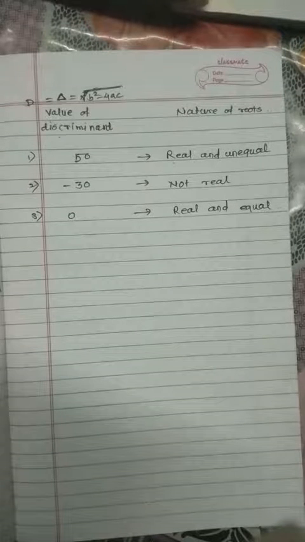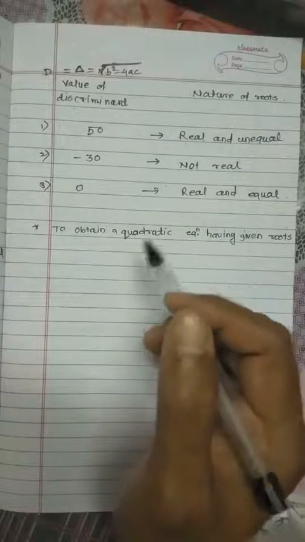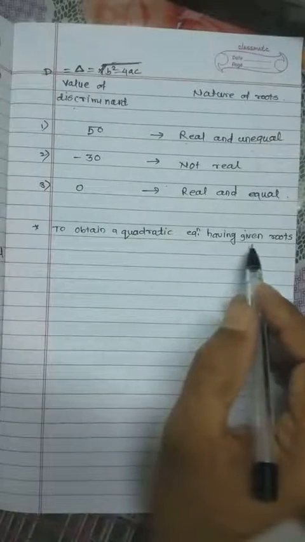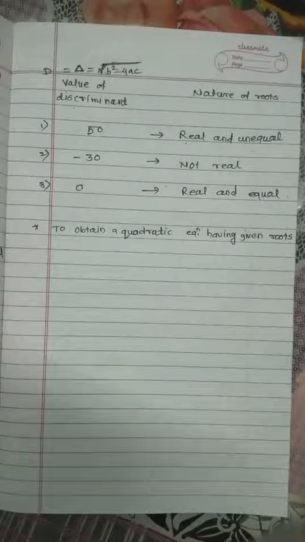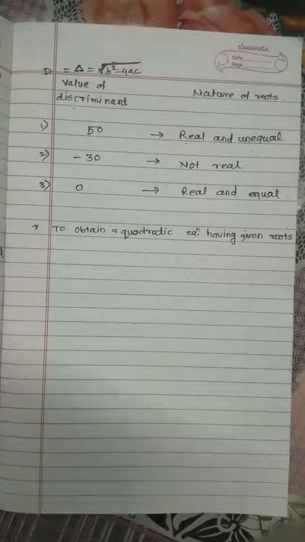Students, then going to the next point. In page number 46, the relation between roots of the quadratic equation and coefficient. This point is deleted or omitted in our syllabus for this year due to COVID-19. Then again going to page number 48. Then the next point, to obtain the quadratic equation having the given roots, in page number 48. This point is always asked in your exam, for near about 2 marks.